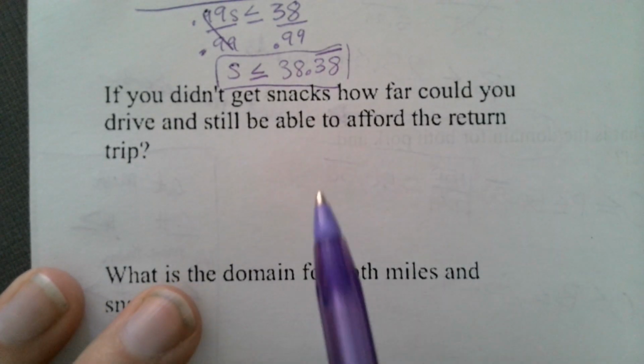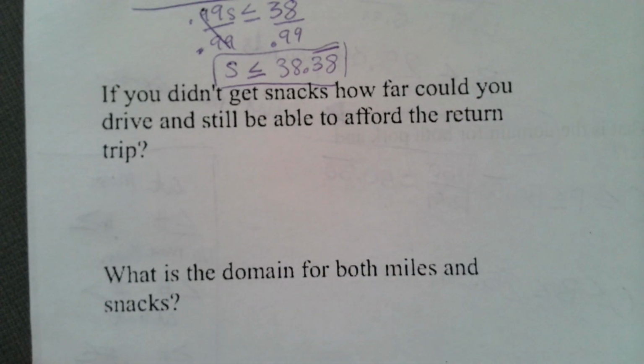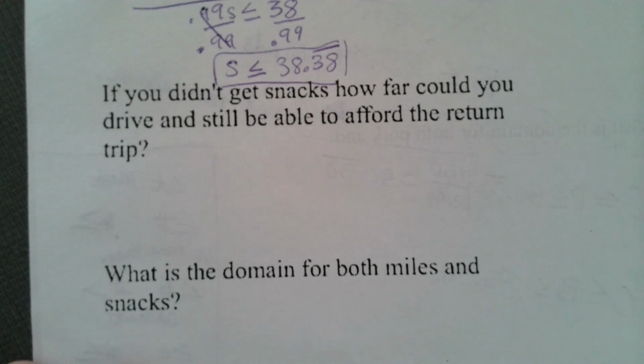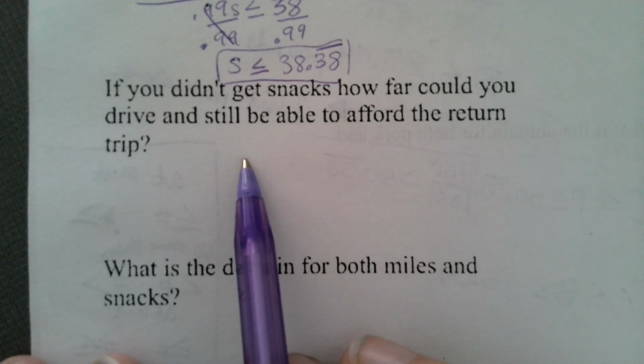Donato, if I don't get any snacks, how far can I go? So let's make it simple. What am I going to be plugging in? What number do I have? Do I know how many snacks I'm getting? Do I know how many miles I'm going? I have to know one or the other. Which one do I know? Your miles. Oh, wait. This one.